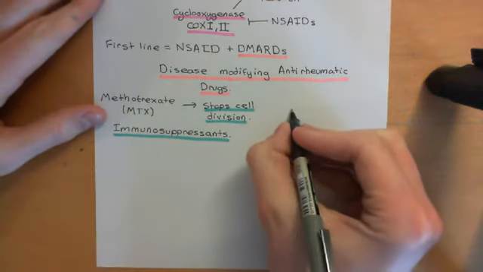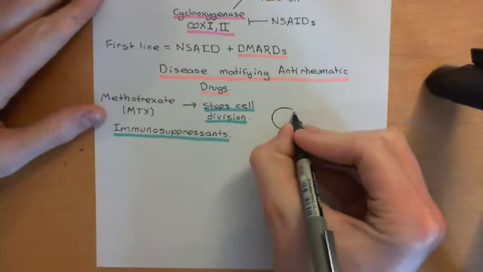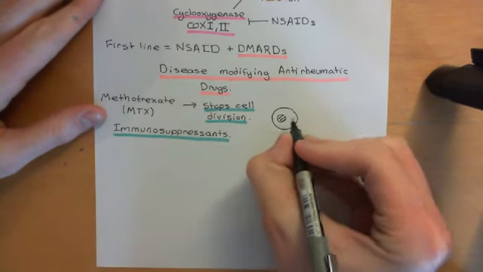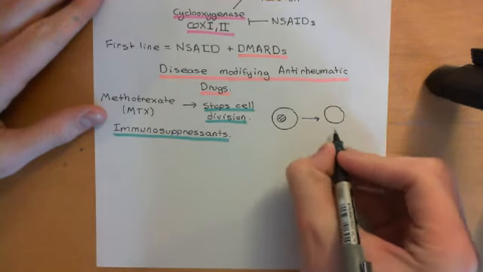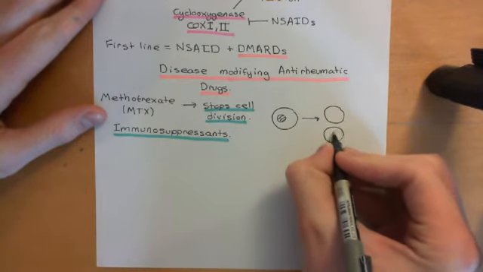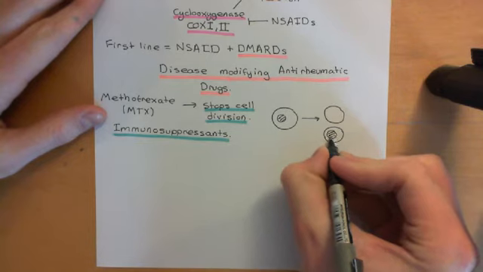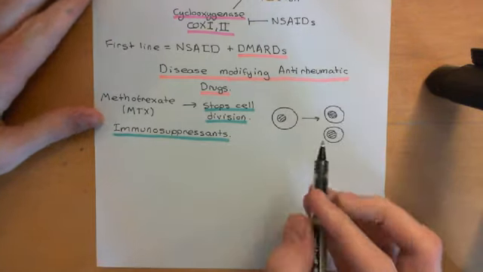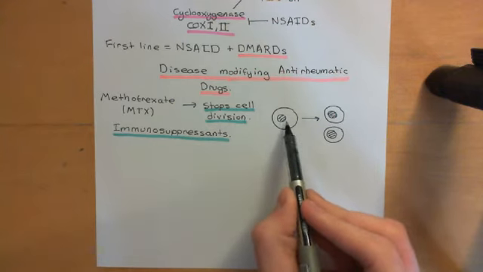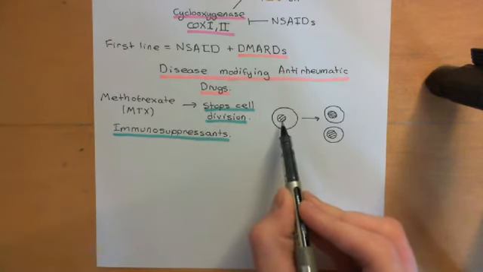So if we think about cell division, one cell splitting into two cells, what are the essential things that have to happen? Well, firstly, you have to copy the entire genome. That's one of the obvious things that you have to do. Here this cell has one copy of the genome, one copy of all 46 chromosomes.